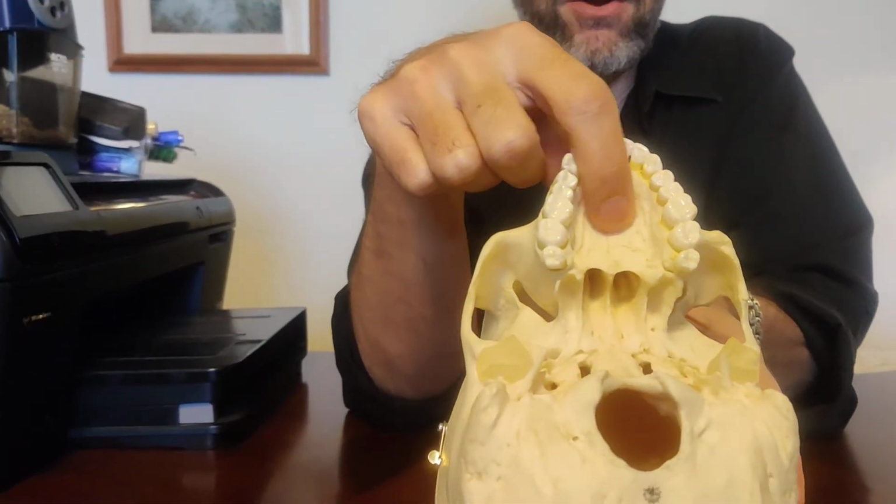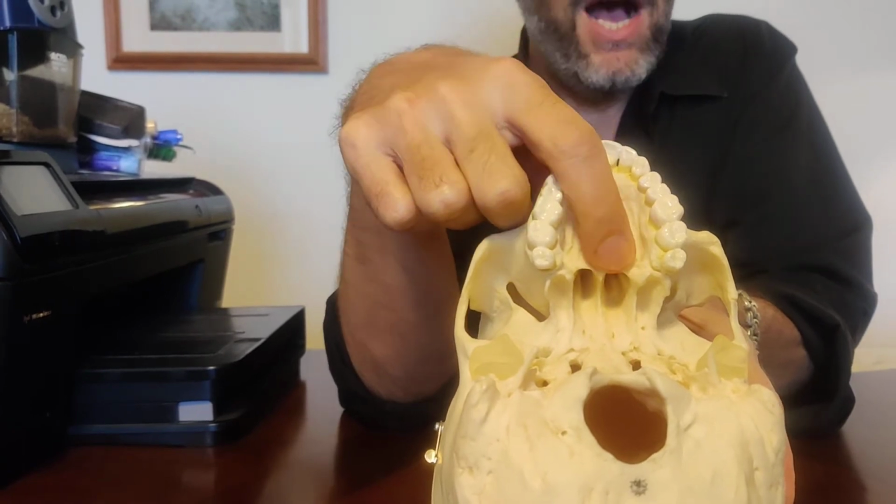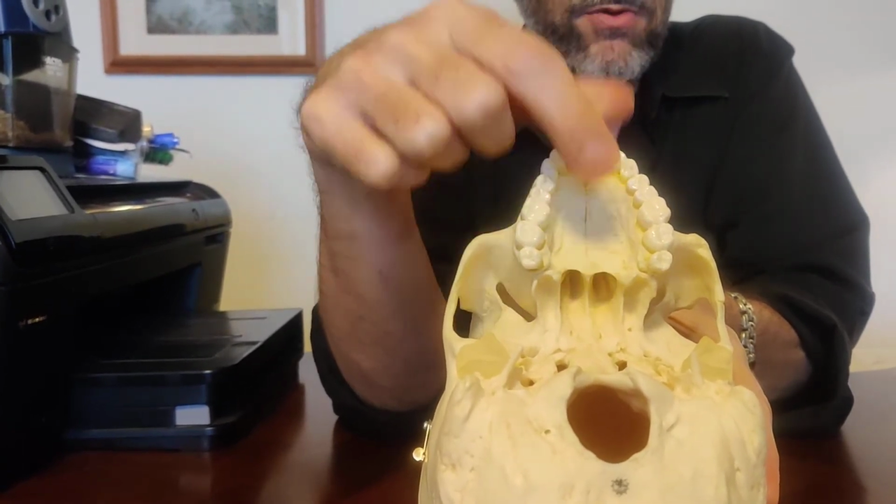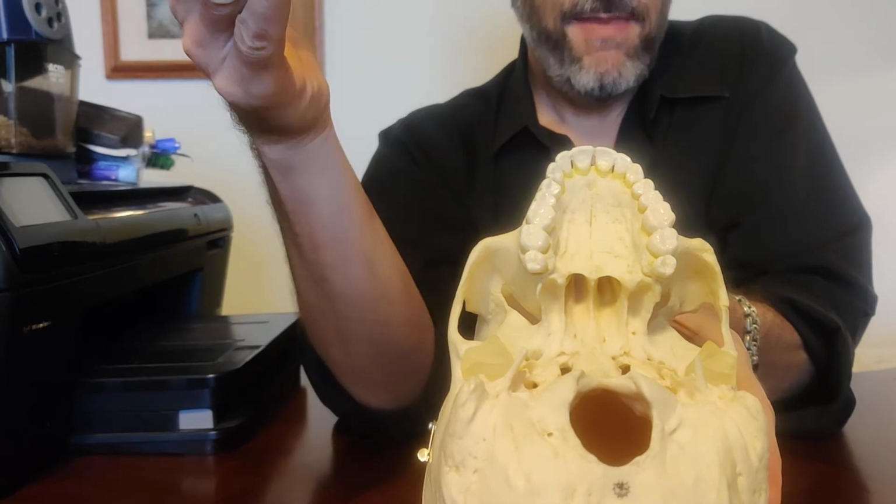Okay? And again, how can you tell? If you look close, there's that little perpendicular crack right there. Anything behind that crack is going to be the palatine bone. Anything in front of it would be the maxilla.